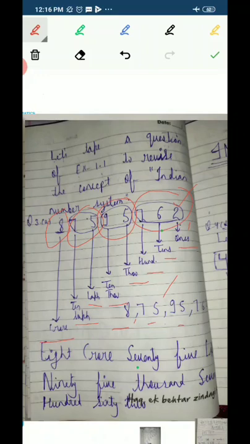Now, how will we read this number? As you can see, the place values go up to 8 crores, so we will read it as 8 crore 75 lakh 95,762. That's how we have to do all the parts of question 3 that I have given in the homework.